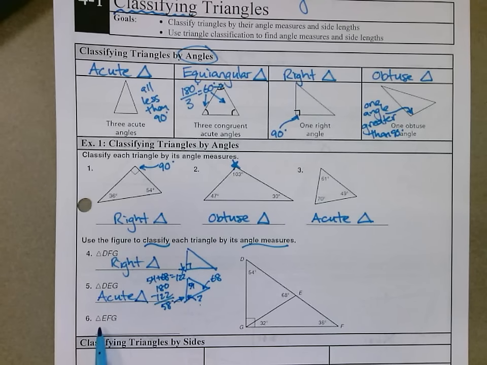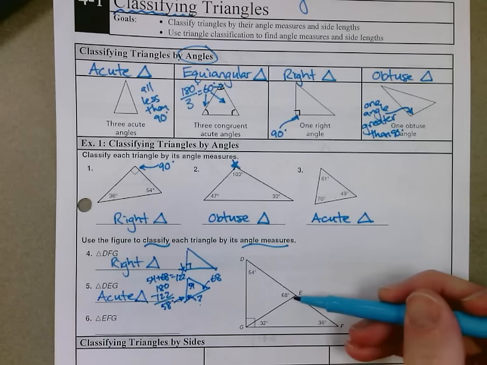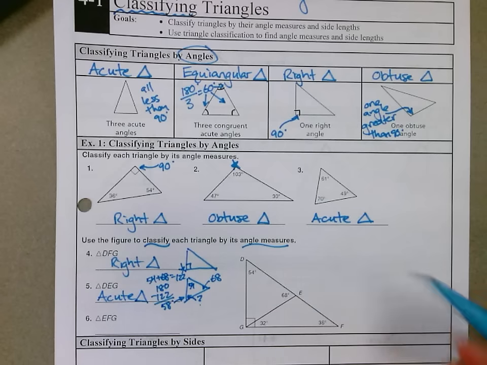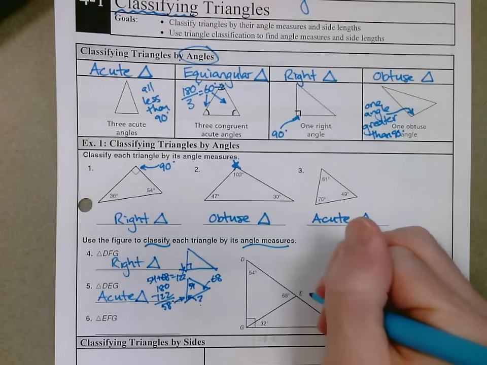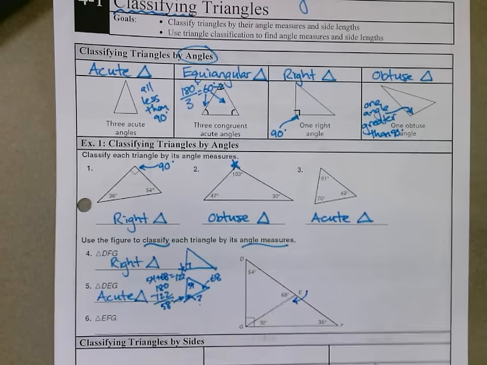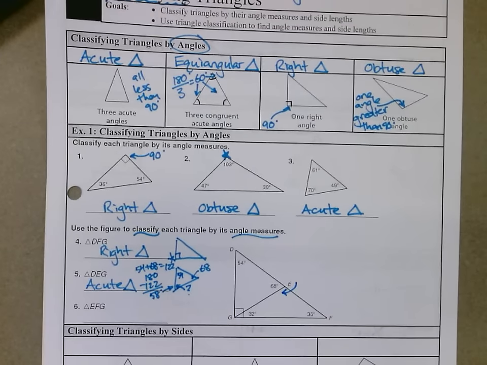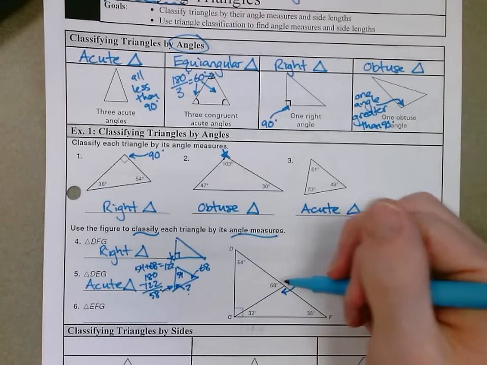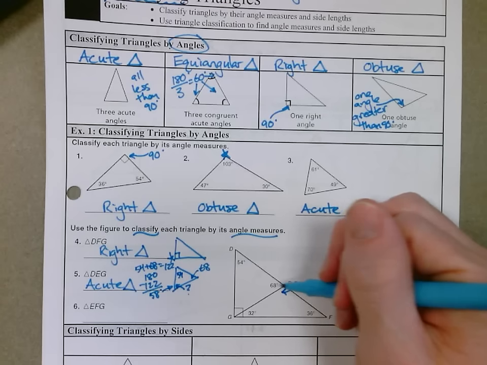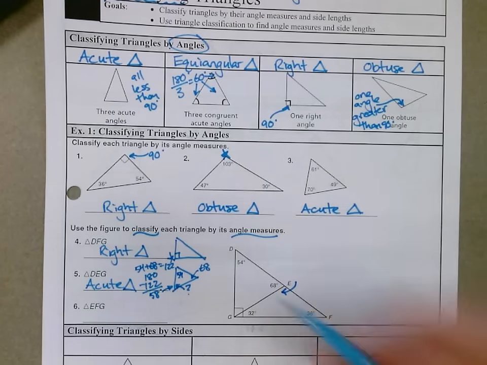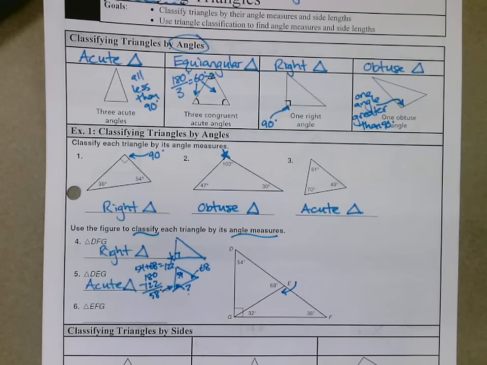Finally, triangle EFG, that's from E to F to G. I can see a 32 and a 36, and that means the only one that I need to learn about is this one right here. Now I'm going to rely on previous things that we've discussed. It looks like this angle of 68 here, and this other angle that stems from the vertex point of E. Together they make a straight line, also known as a linear pair, also known as two angles that are supplementary.